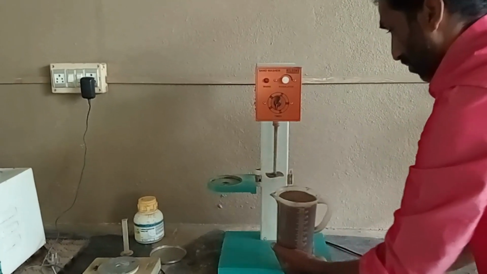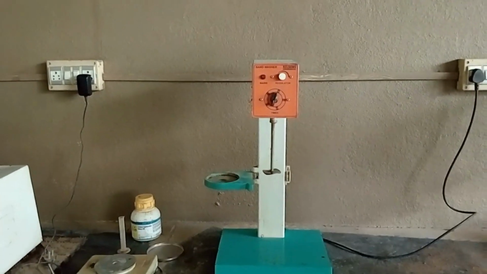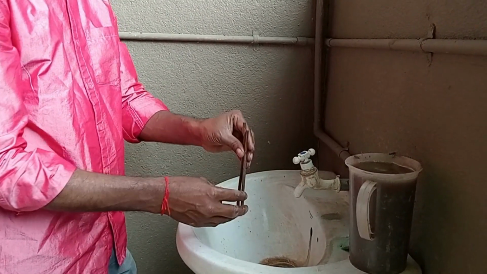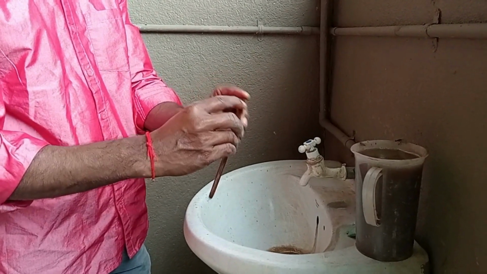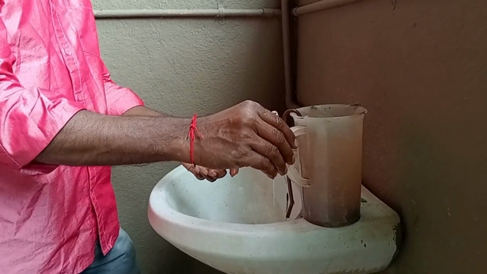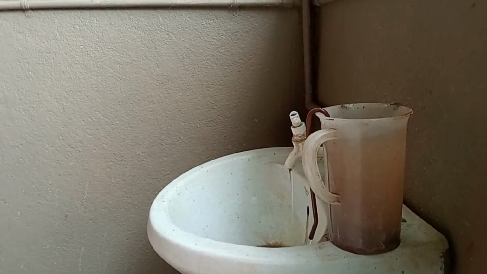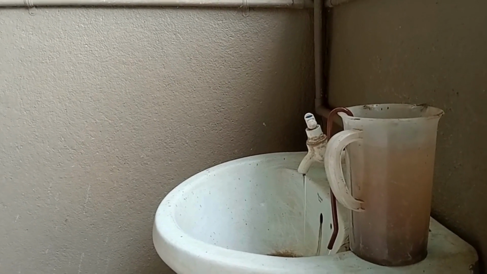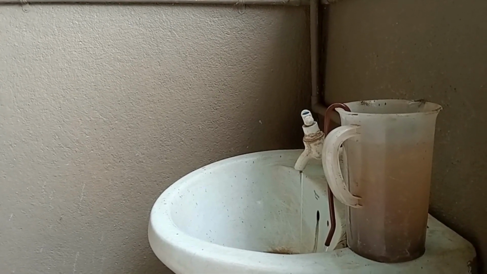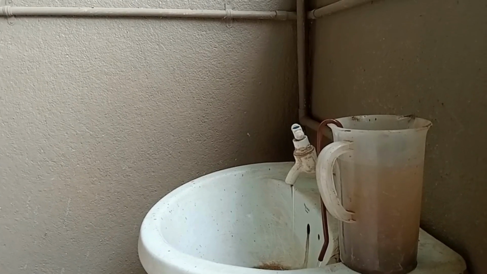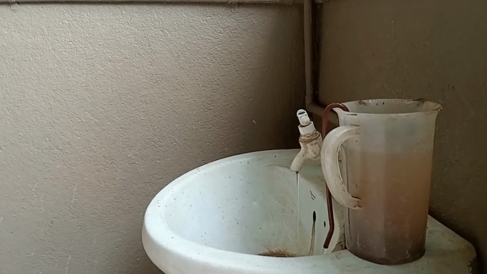Then with the help of the siphon, we need to remove the distilled water. Now we are removing that. Now you can observe that all the sand particles are settled down. Only we are removing the water. We need to wait for 8 to 10 minutes for the sand particles to settle down in the jar.